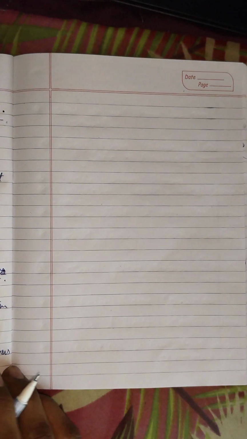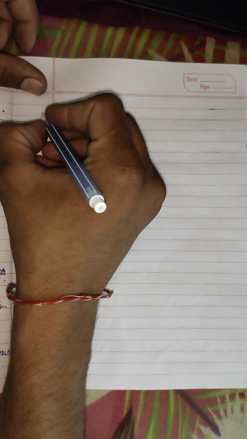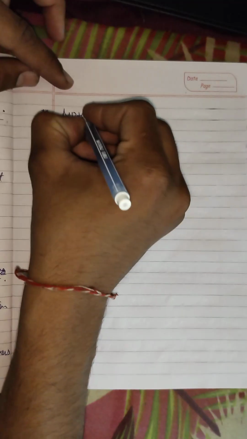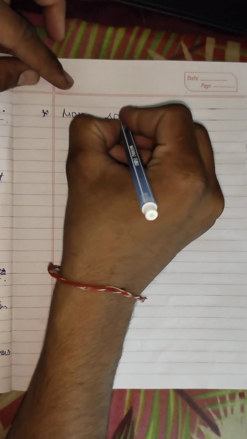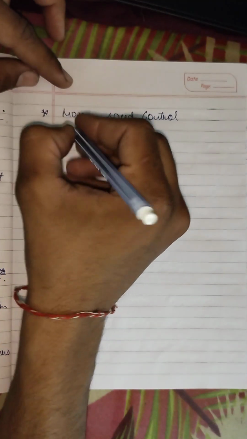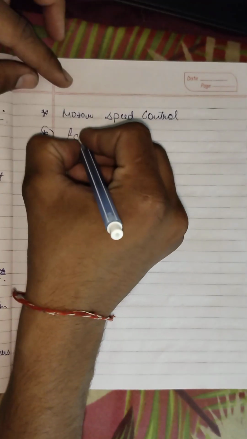Second is motor speed control. Second is fault diagnosis and solutions.